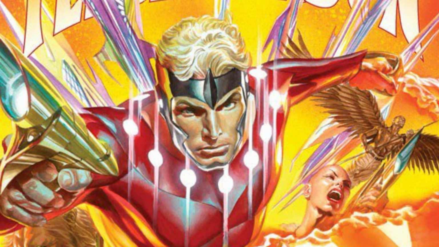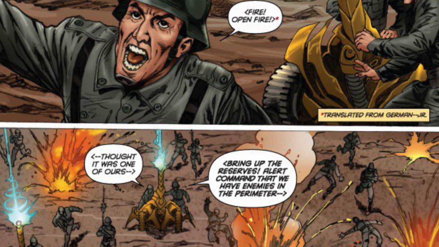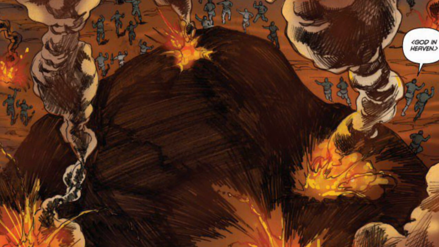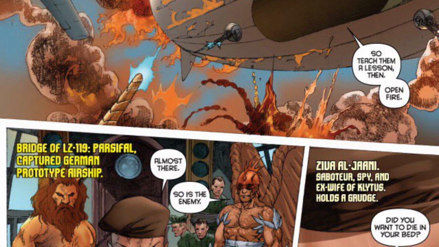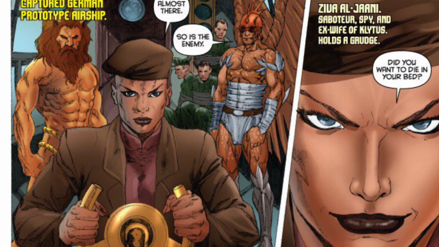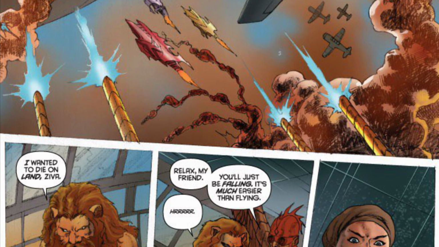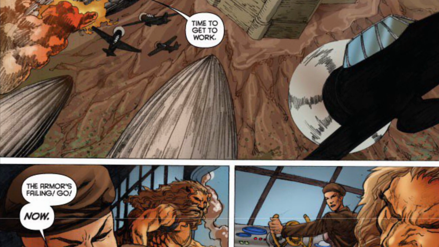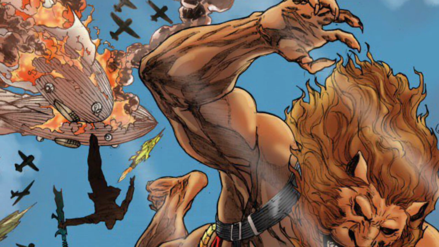For issue number 10, in the wake of Flash Gordon's victory, the court of Mongo pauses for a time of celebration. But Ming the Merciless has one last sinister scheme to launch. One that may spell death for Earth's defenders.